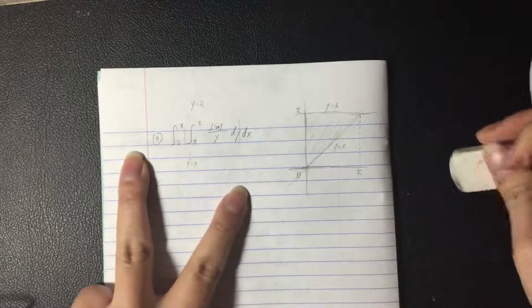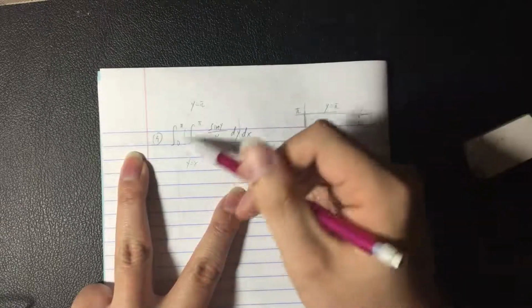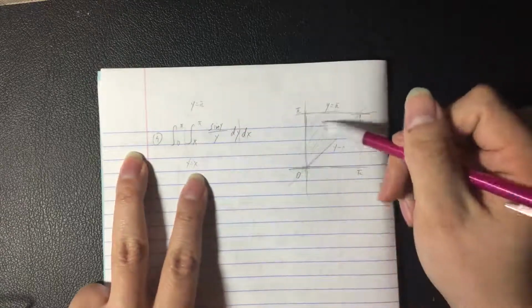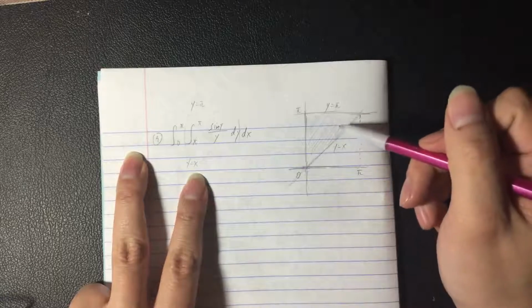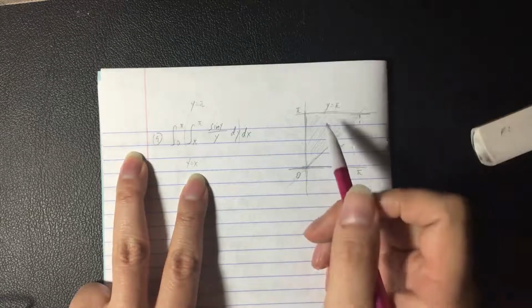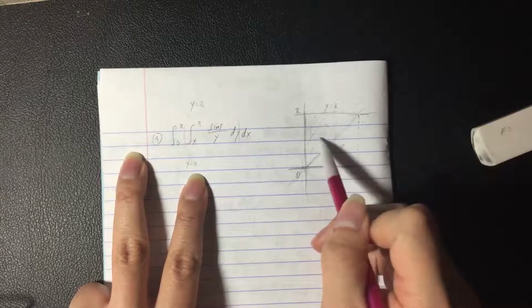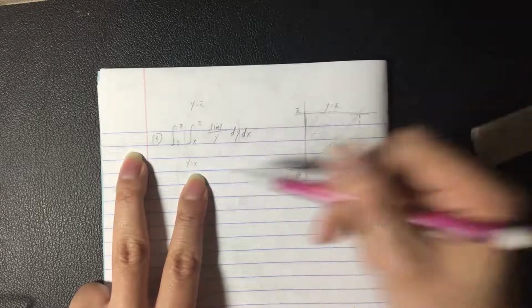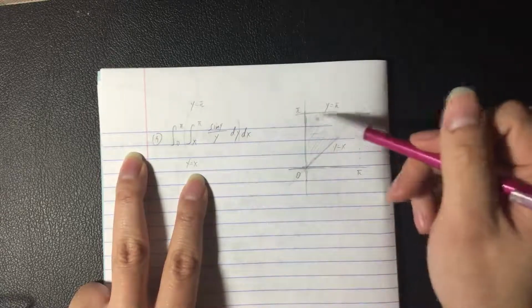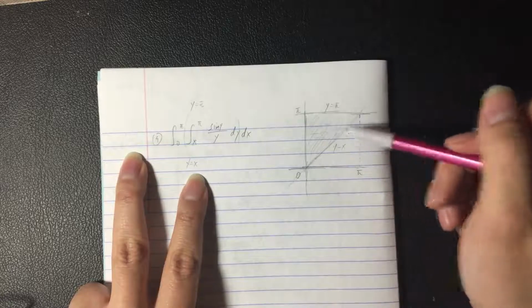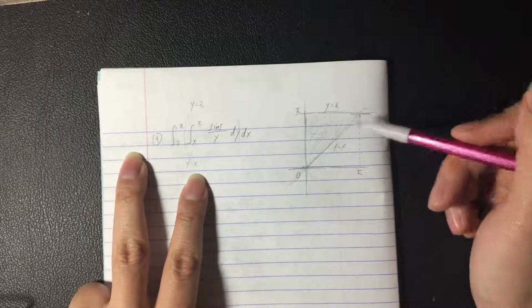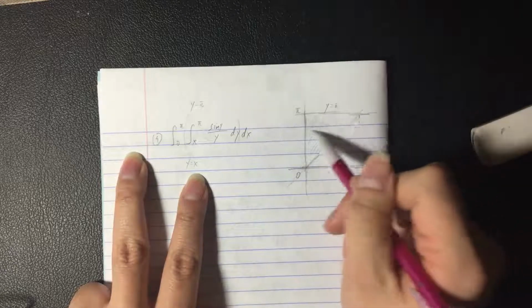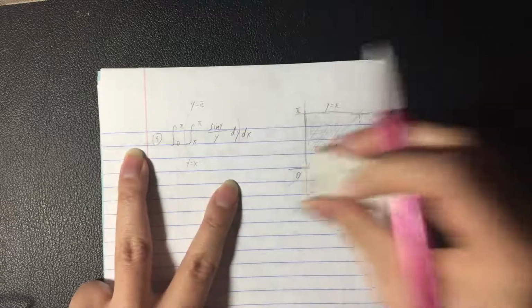Now, for this integral, we evaluate from top to bottom. If we try to reverse an order, we need to take the integral from left to right. This integral originally is from bottom to top, from y equal to x to y equal to pi. If we want to reverse an order, we must integrate from left to right.